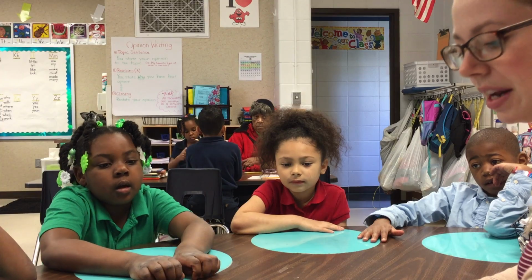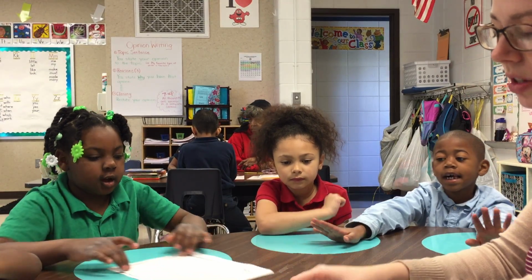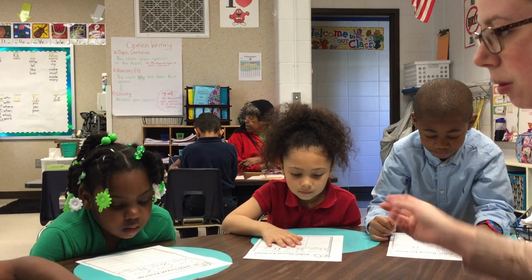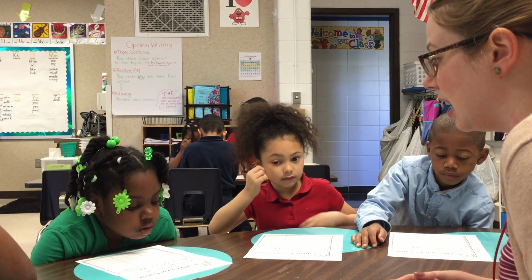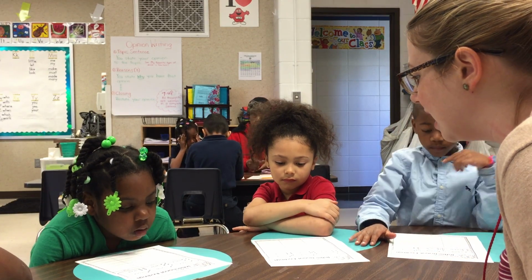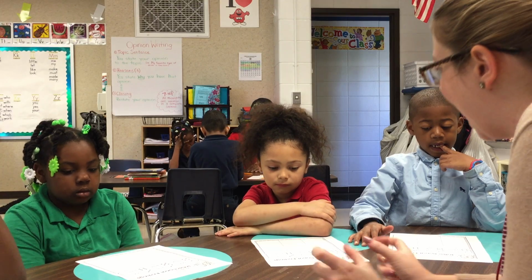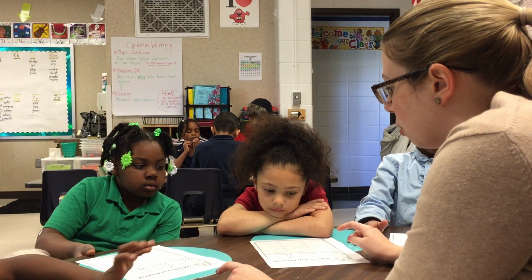Alrighty, friends. So we have a paper right here. So this is like our roll and write game. So in math, we play race to the top where we roll and look for numbers. This is going to be a game where we roll the dice and we're going to add a different ending to a word. So when we have an inflectional ending, we're adding an ending to the word. So these are our root words. These are the original words we have.